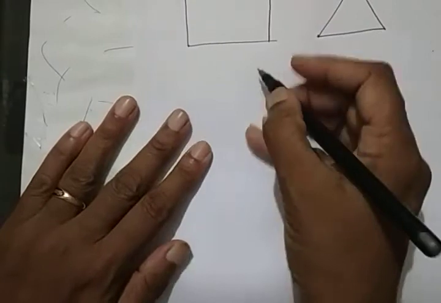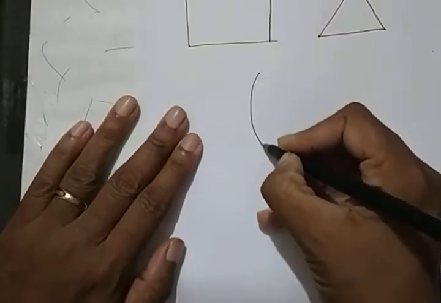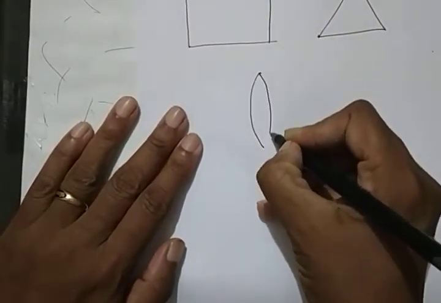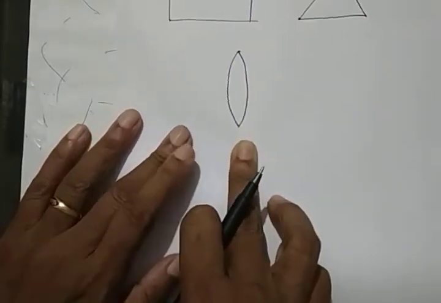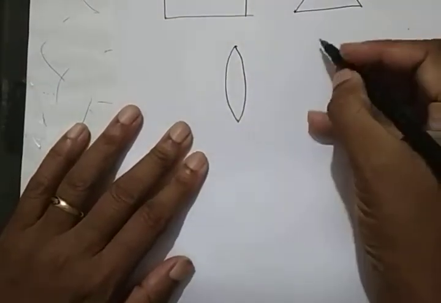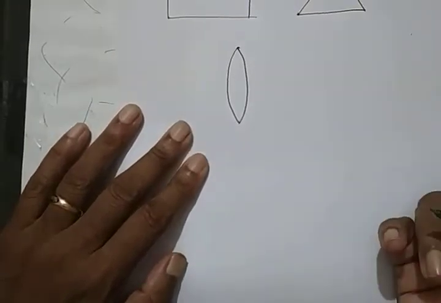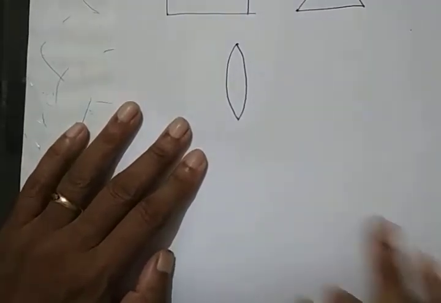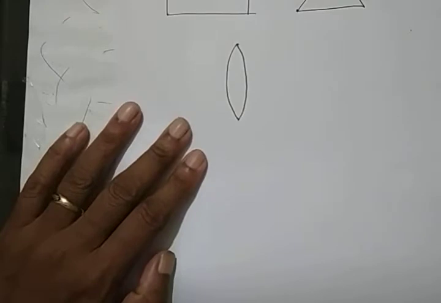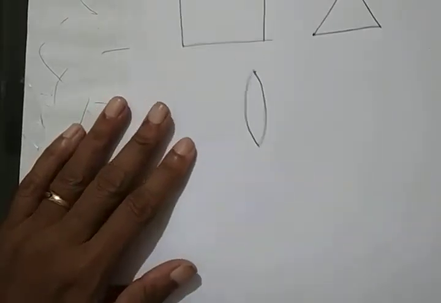Now what is a lens? A lens is a spherical refracting medium. You had convex and concave mirrors last year. In the same way, we have convex and concave lenses also.